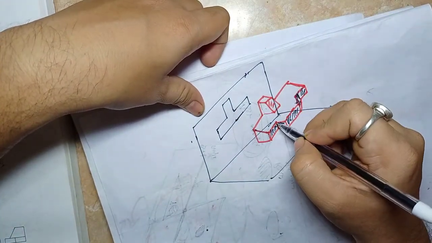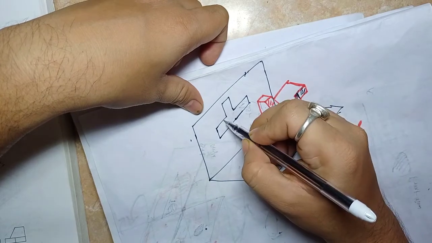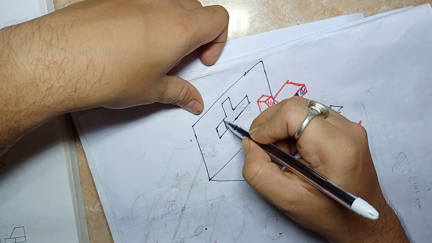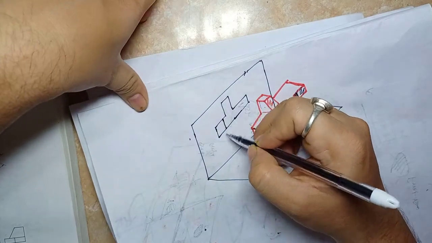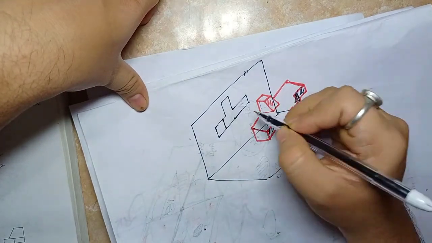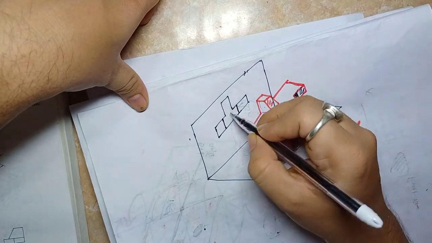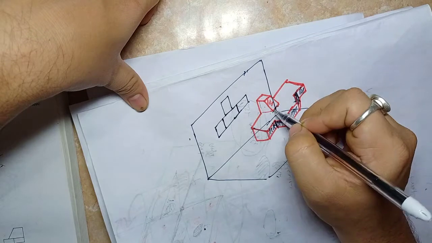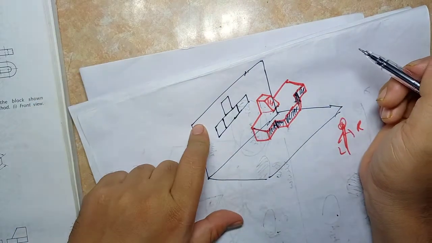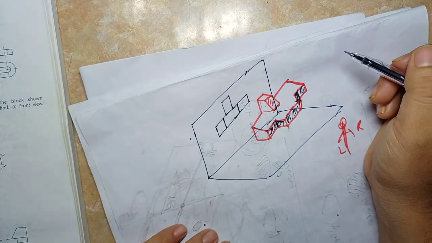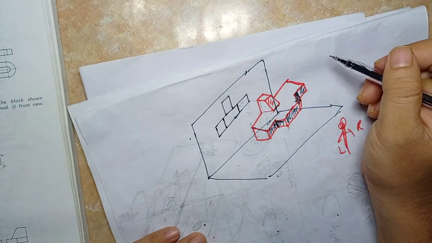Now you have to project this line here, this edge. Measure it. Since this edge is visible, you have to draw it using a dark or thick line. This edge is at the top, so you draw it like this, with a thick line. Do you have anything else? No. Okay, so this is your top.